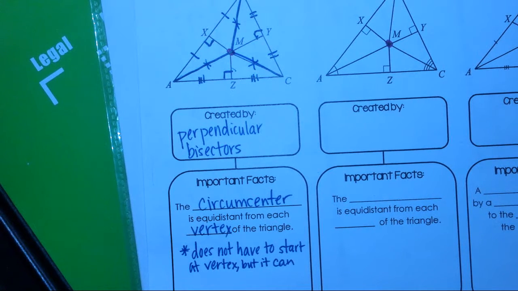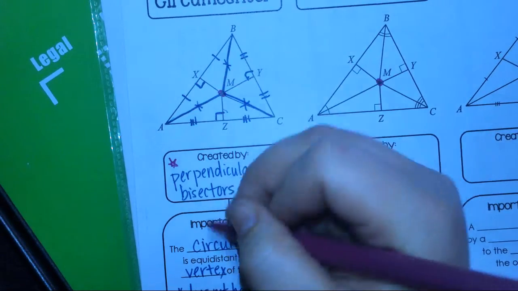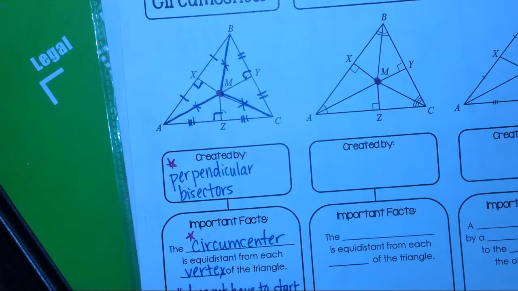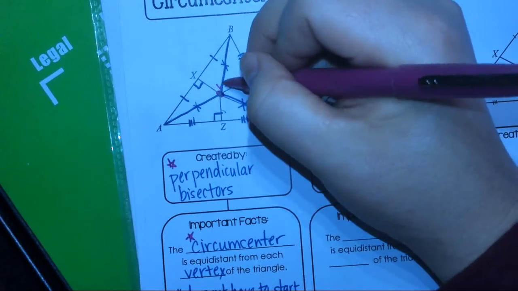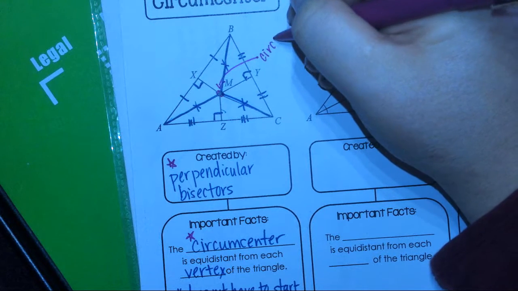My little useful notes by the star, you don't really actually need to know that for a vocab test. All you really need to know for a vocab test is that circumcenters are made by perpendicular bisectors. And if we wanted to label it, that point of concurrency, we're calling it the circumcenter.